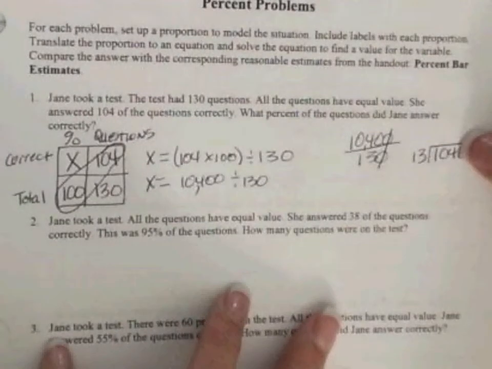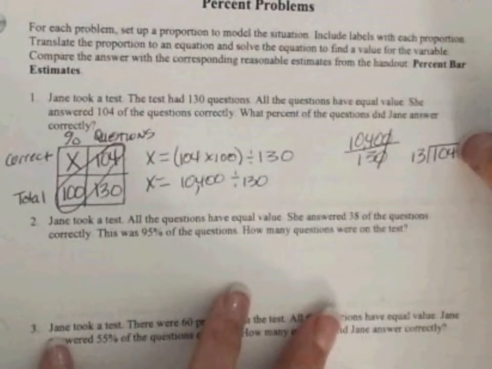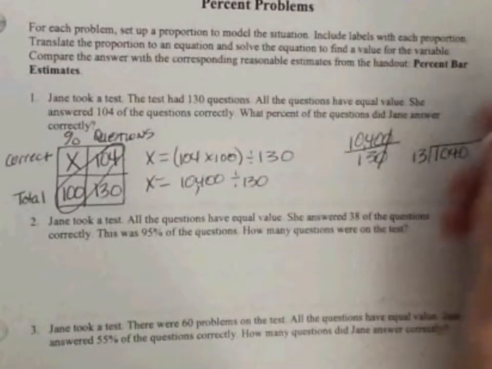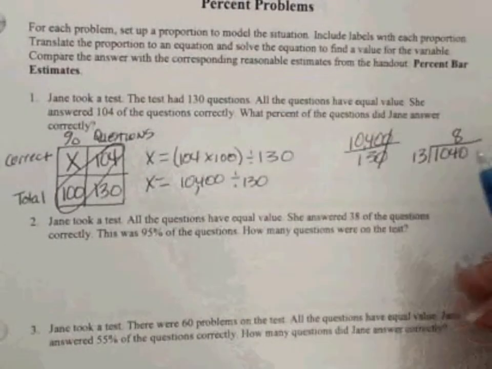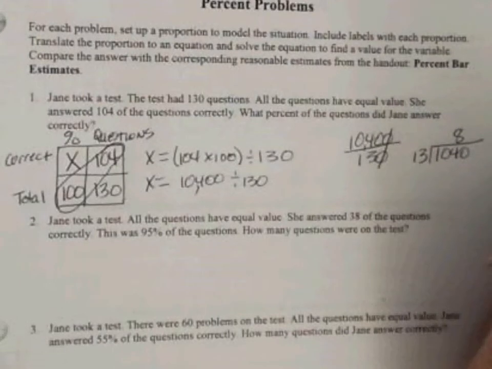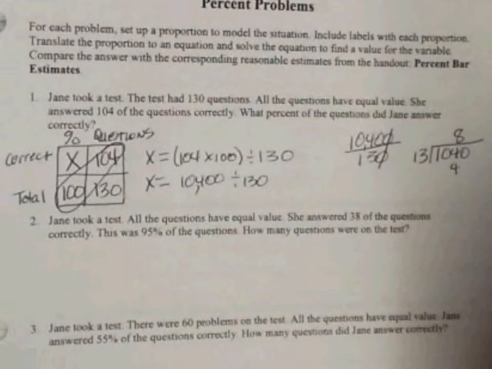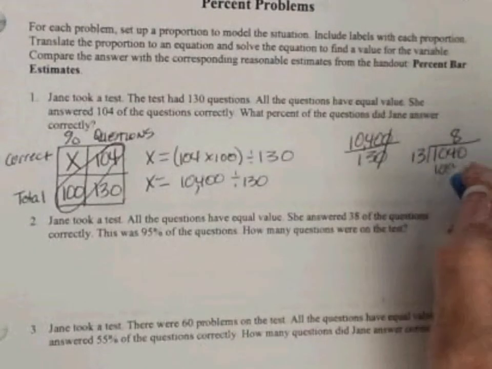So how many times does 13 go into 104? Somebody said 8. Let's try 8. 8 times 3 is 24, carry my 2. 8 times 1 plus 2 is 10. Is that right?